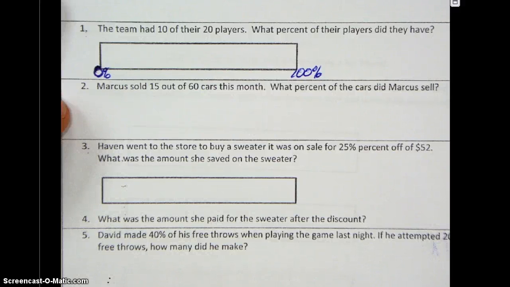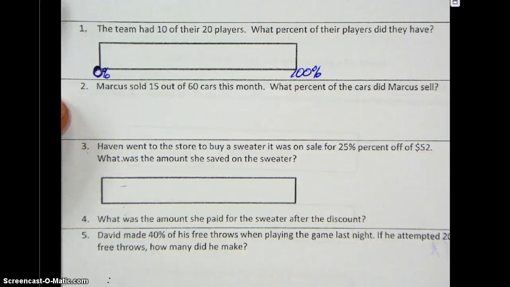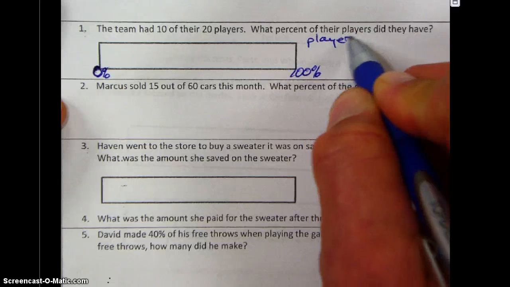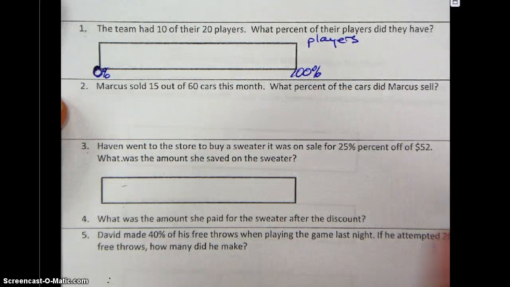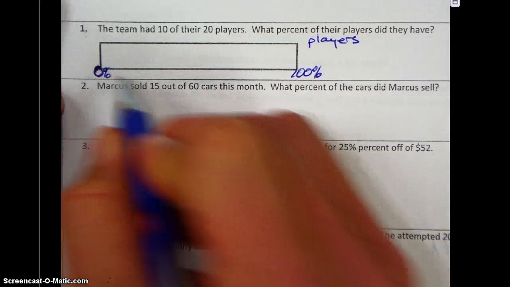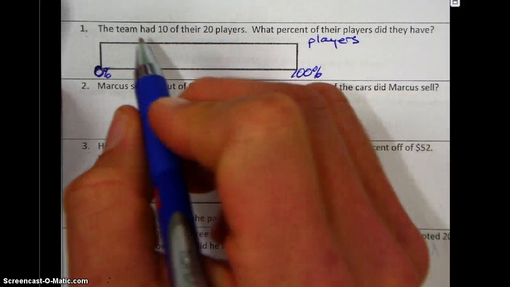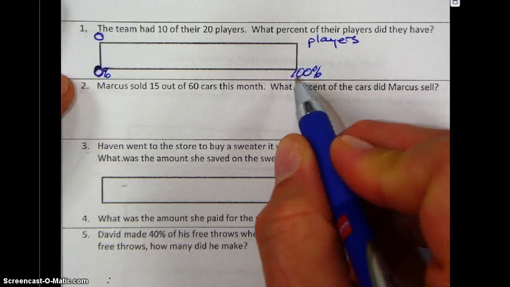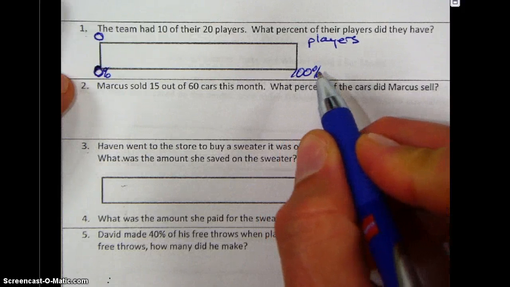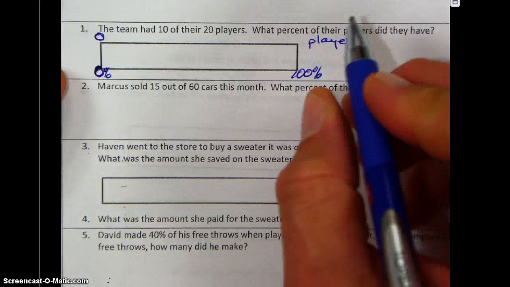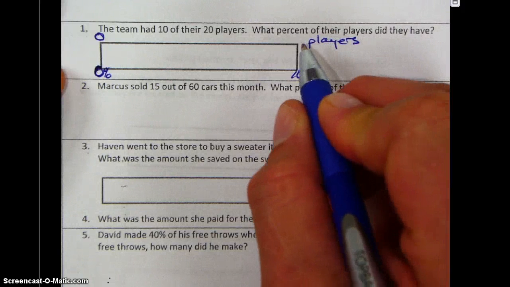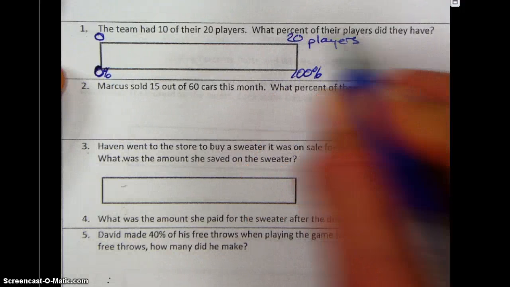The team had 10 of their 20 players. What percent of their players did they have? The word, like we used to use with the one, is players. If they have 0%, how many players do they have? 0 players. Do we know, based on the information given, if they have 100% of their players, how many players that is? Because it says of their 20 players.